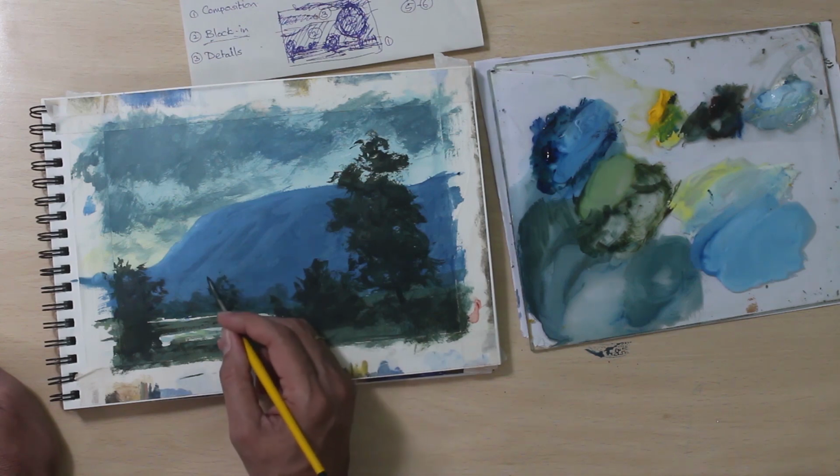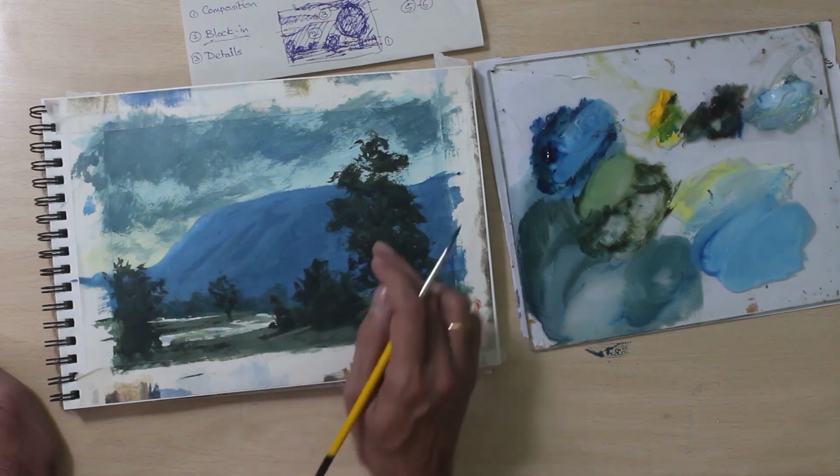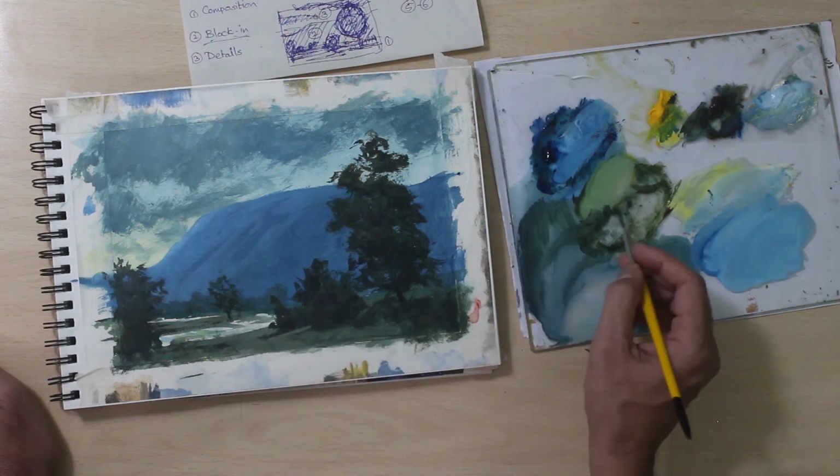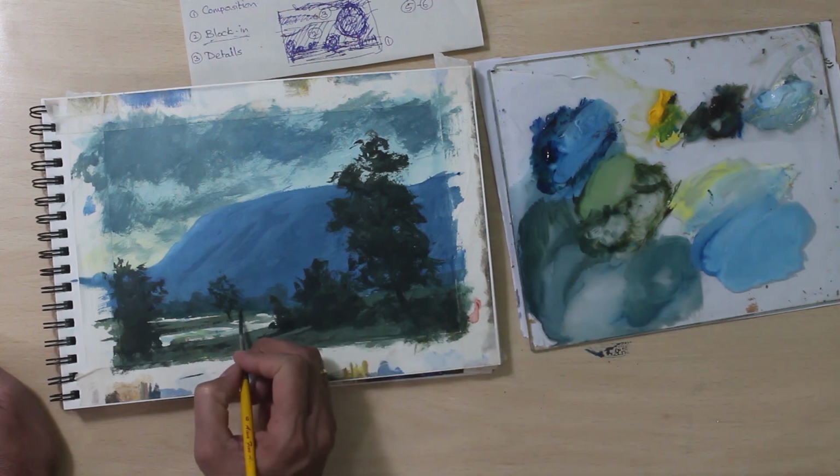I want this tree to slightly echo this tree, but I don't also want it to be the lone tree there.